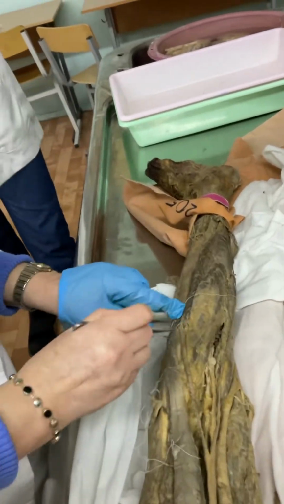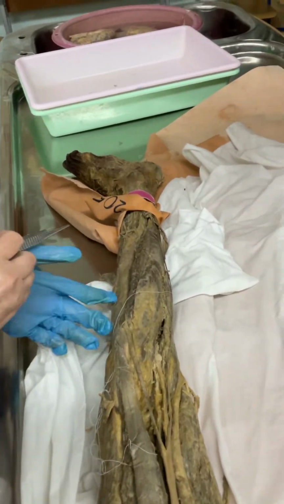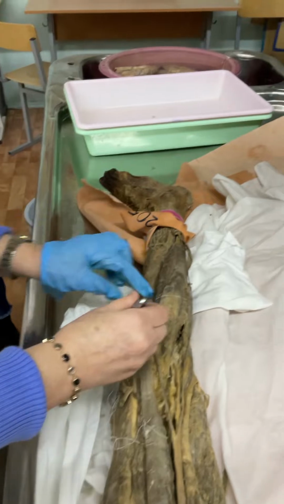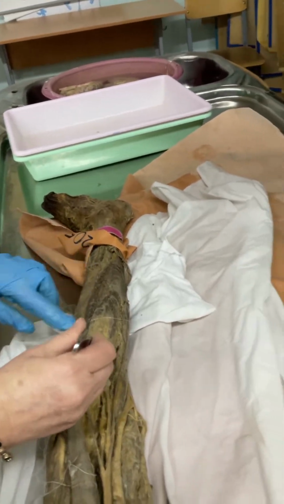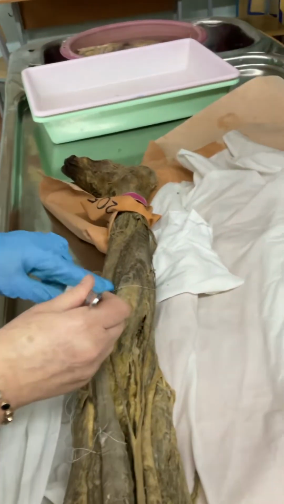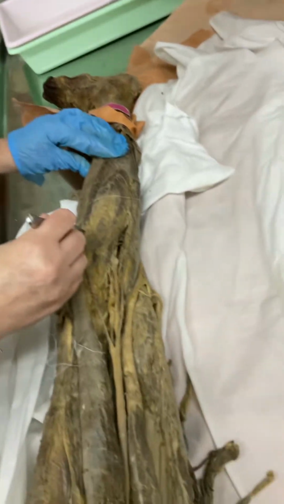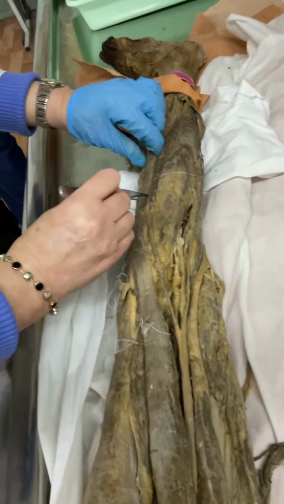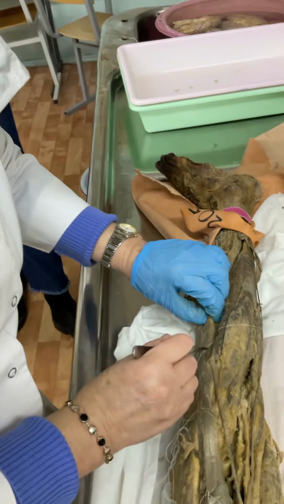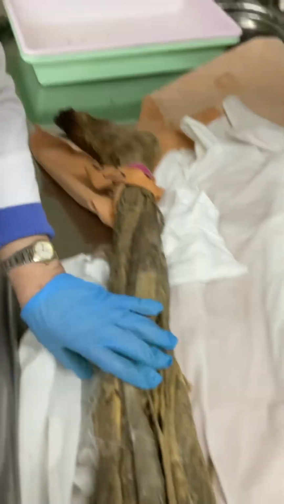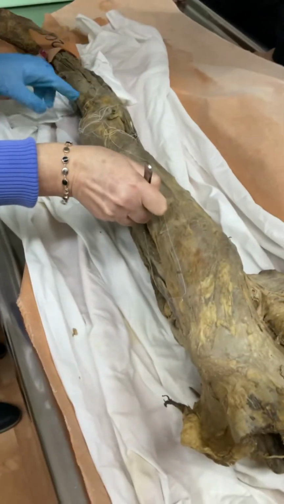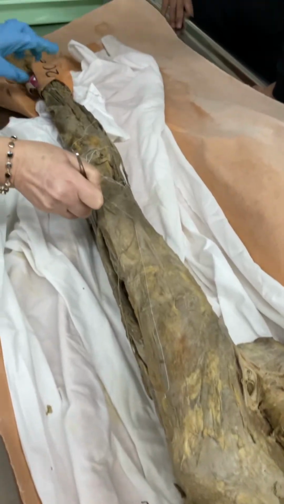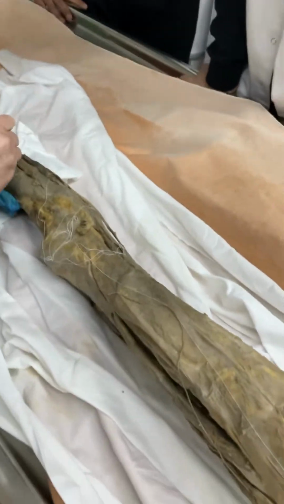It runs to the neck of the fibula, and here we have the fibular peroneal canal between the peroneus longus muscle and neck of the fibula. This nerve divides in this canal into two branches, superficial and deep peroneal nerve.